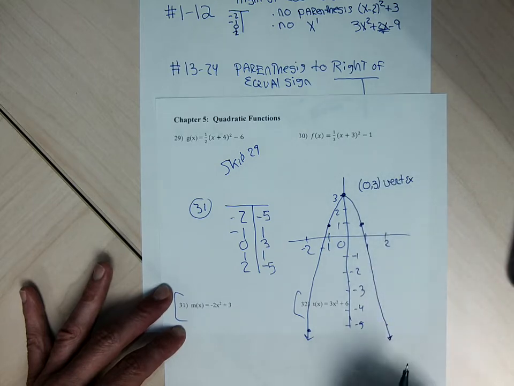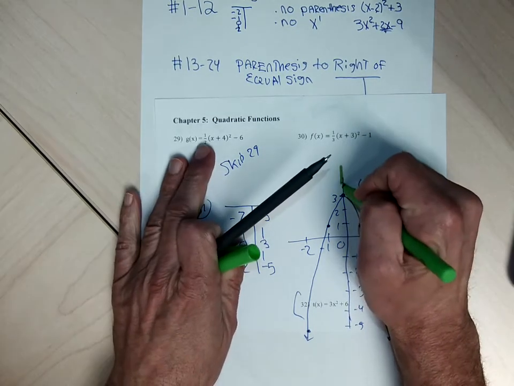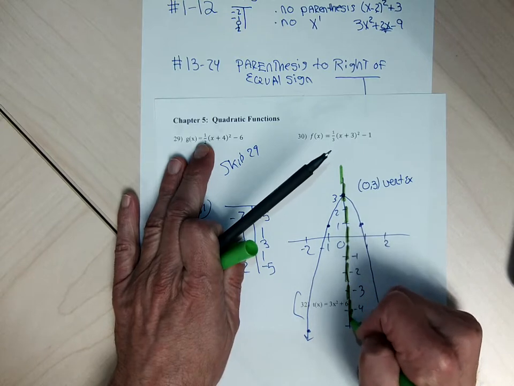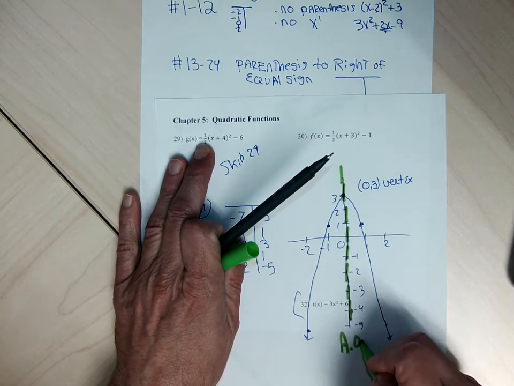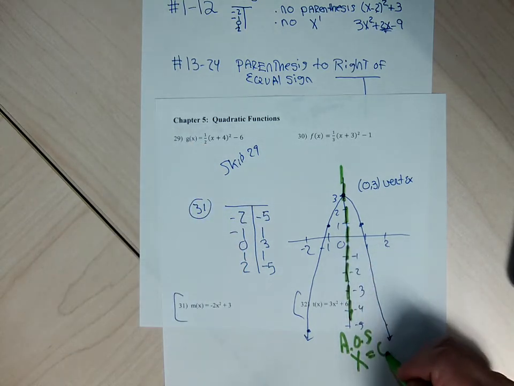So I made my table of values and sketched a graph. Now I'm going to draw the axis of symmetry in, and it's not going to show up so well because it's on the axis, but this is my axis of symmetry. There's my AOS, and it always has an equation that just has an x, and it's whatever number it goes through on the x-axis. In this case, it's 0.